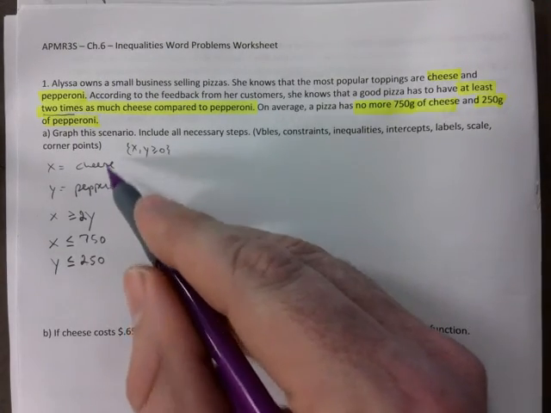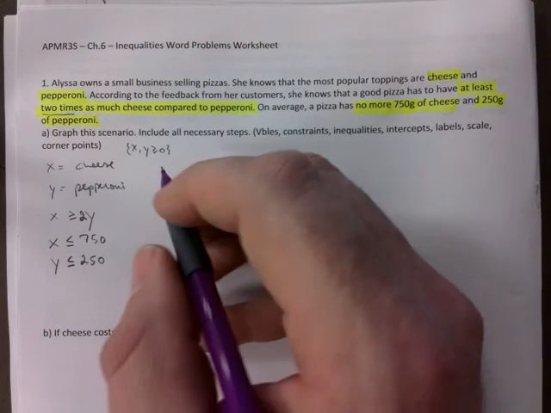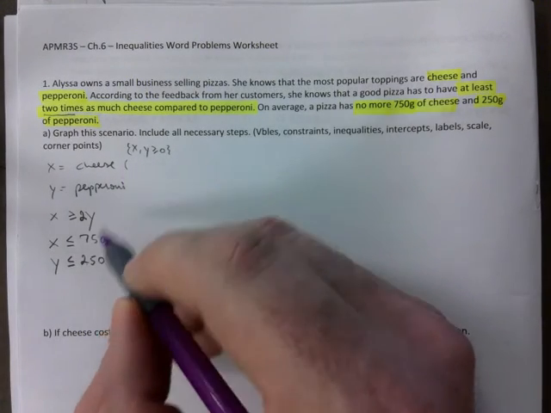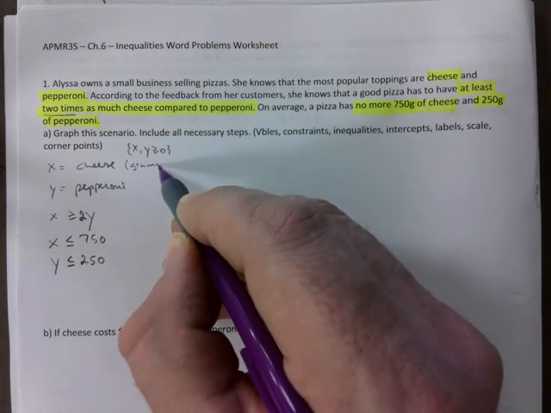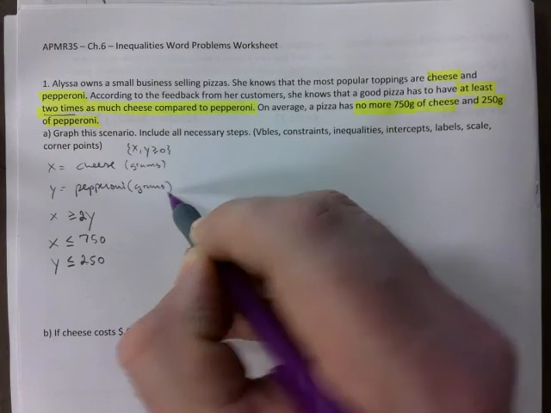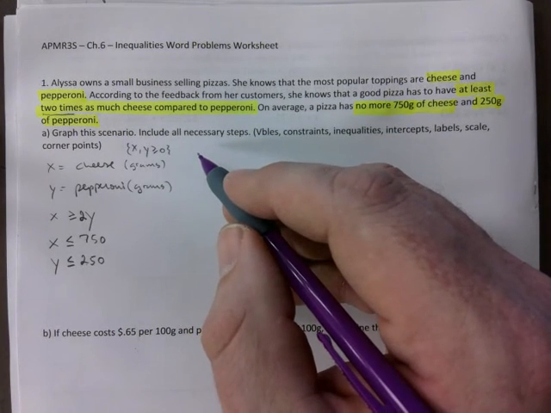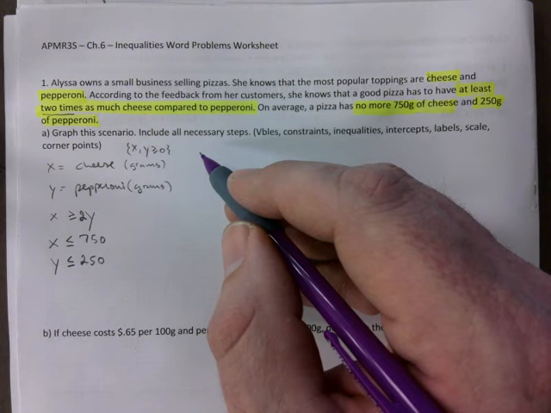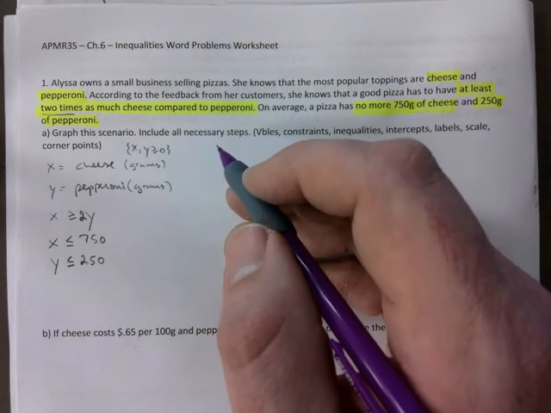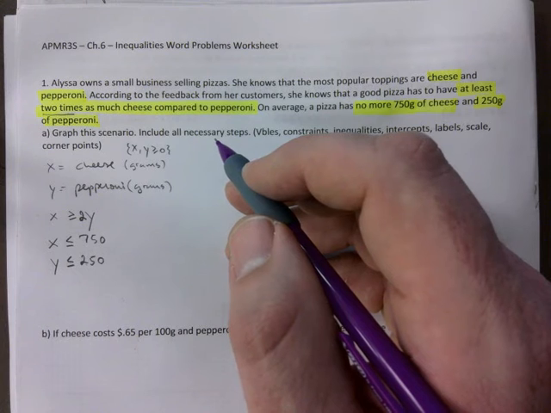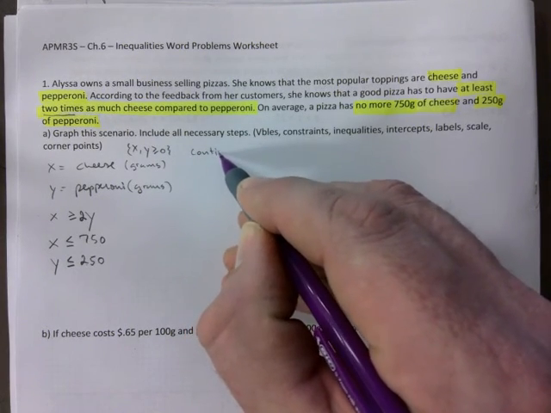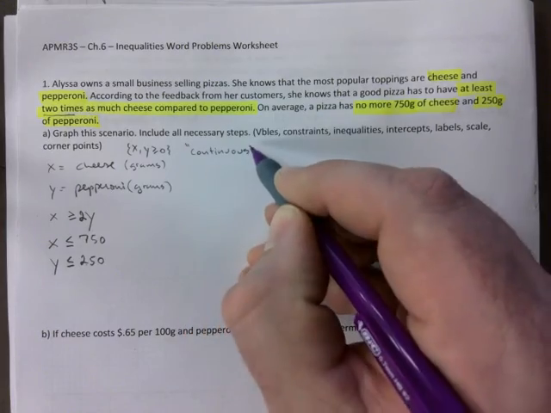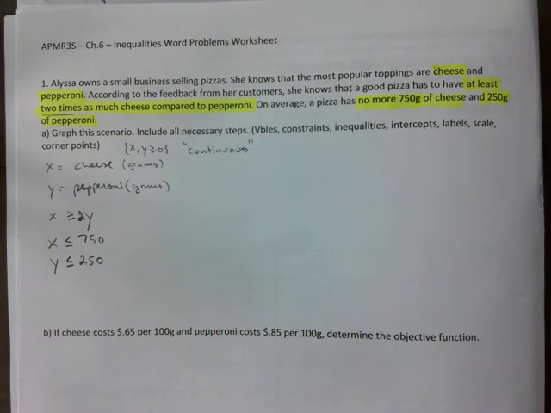I go back to what should cheese and pepperoni have as units? Grams, yes, because if x is less than or equal to 750, it would have to be grams. What kind of data is that? Discrete or continuous? Anything you can measure, like temperature, mass, distance, is continuous. Money as well, right? Continuous. Okay? Anything you can measure is continuous.